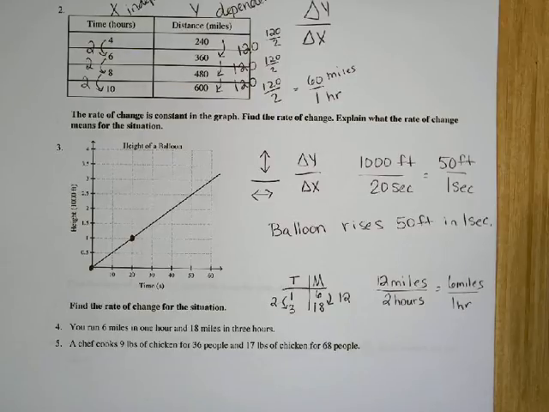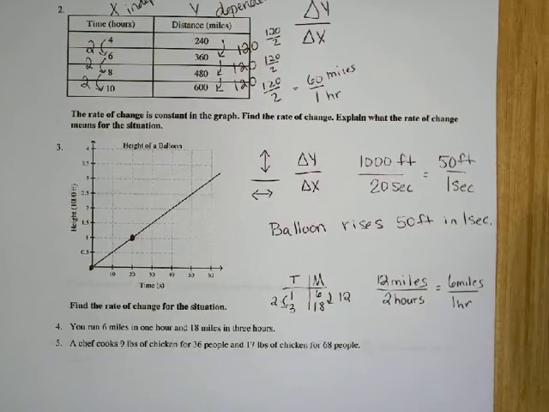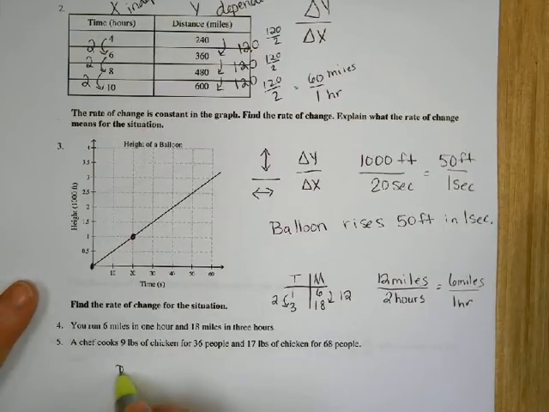Question 5. A chef cooks 9 pounds of chicken for 36 people and 17 pounds of chicken for 68 people. Find the rate of change. Well, we have people and we have pounds. For 36 people, it's 9 pounds. For 68 people, it was 17 pounds.